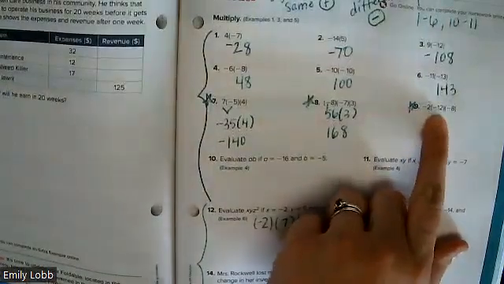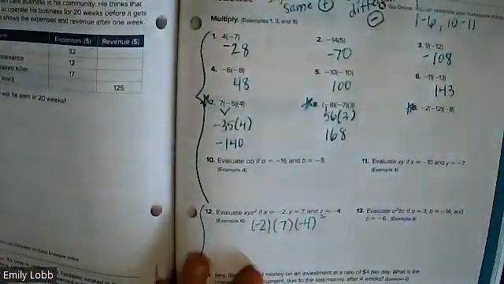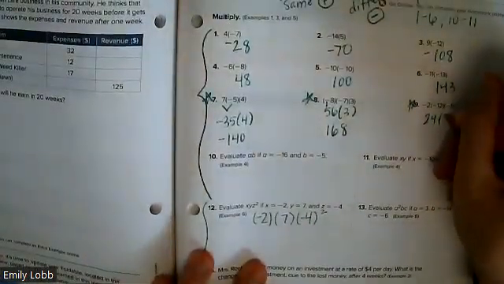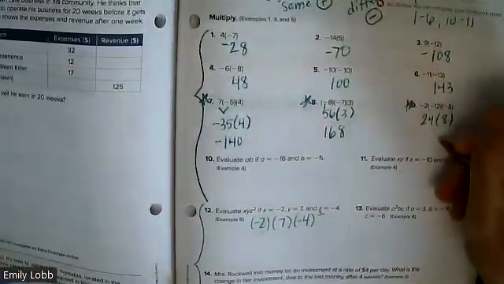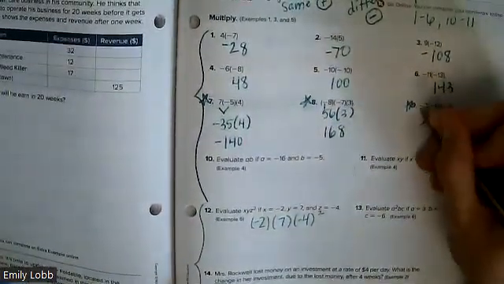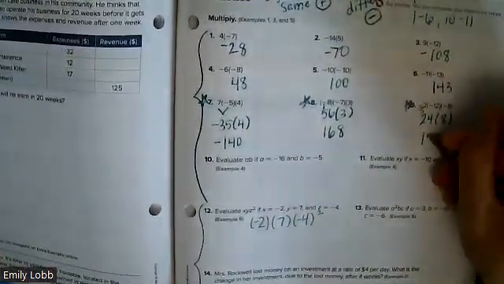What's -2 times -12? Good, it is 24. 24 times 8, that's a little tricky. Good. 8 times 4 is 32. 8 times 2 is 16, plus that 3 is 19.